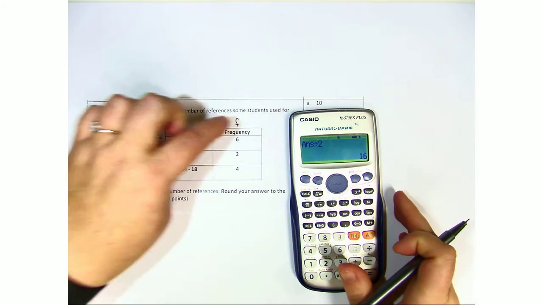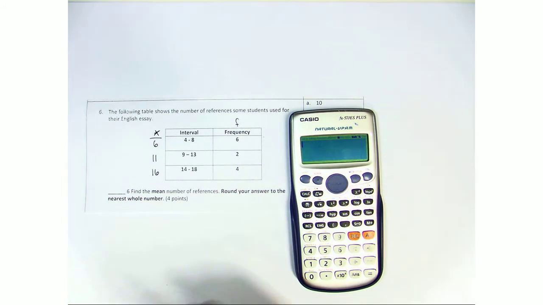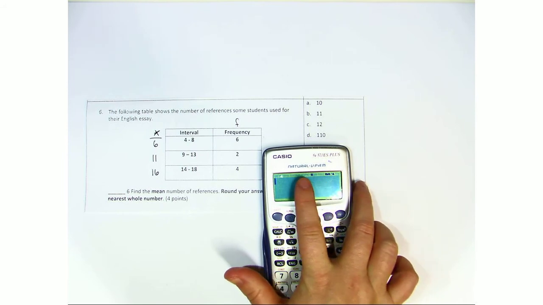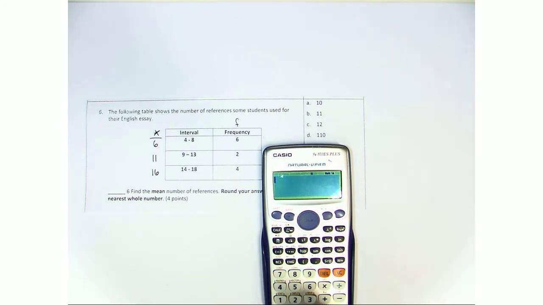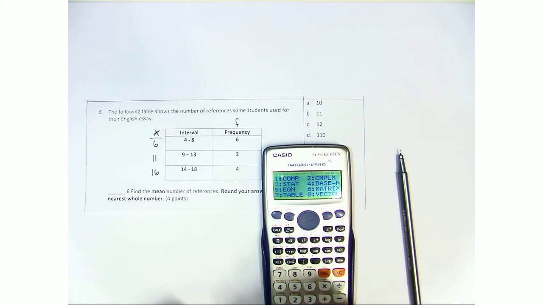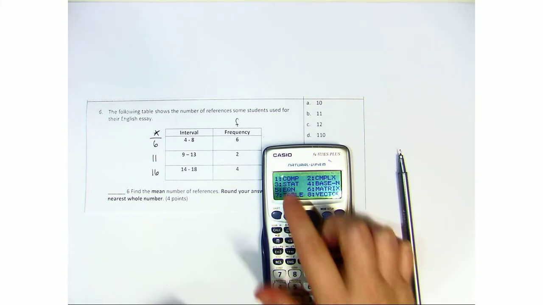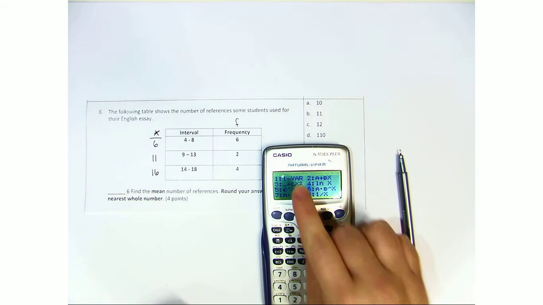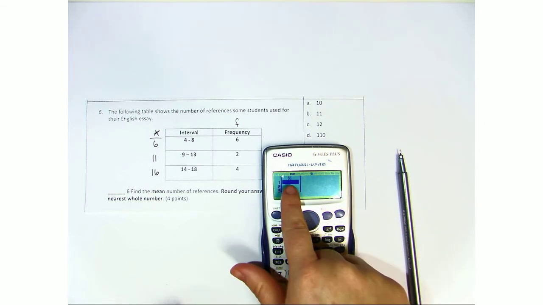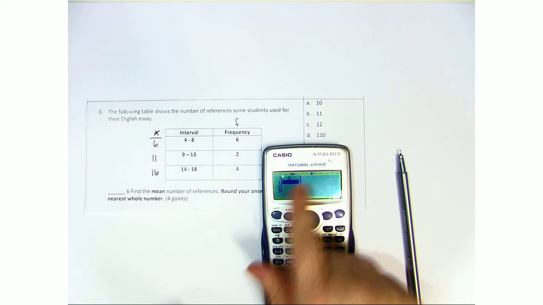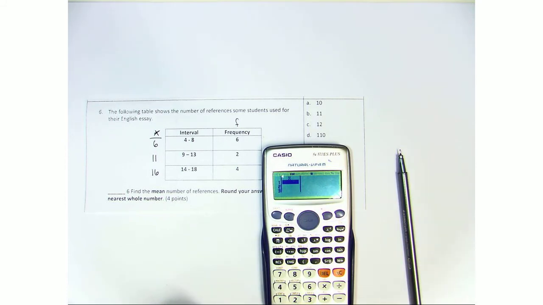Okay, so we have x and f. Now we need to put it in data. But if you notice on the calculator, it says math and D. We can't do it in this setting. So we need to change the mode. We're going to go to mode, and we're going to be doing statistics 3. We're only dealing with one variable, so if you want you can hit 1. But if you notice there's only an x, there's no frequency.